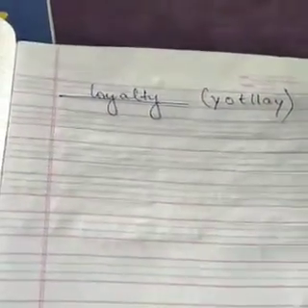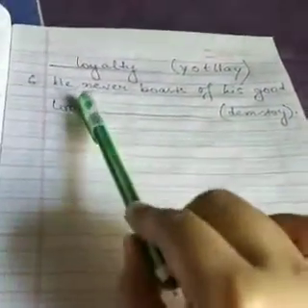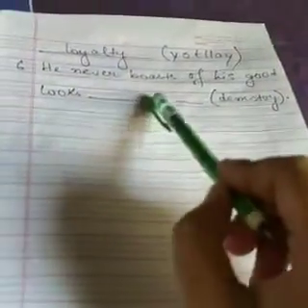Now moving on to the last one. So children, the last one finally, he never boasts of his good looks. So, someone who never boasts of, who is never proud of his good looks, is called a modest person. I know you don't know the meaning of such things, but see, now you know the meanings of certain words. So let's write down. What can we write? Modest only?